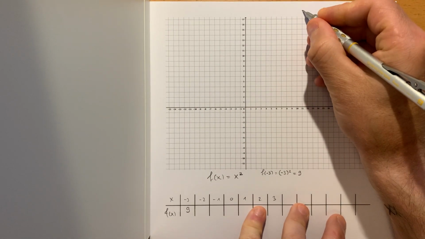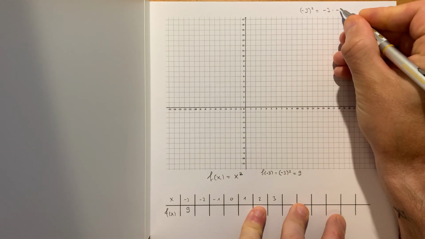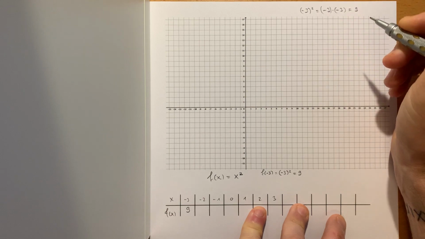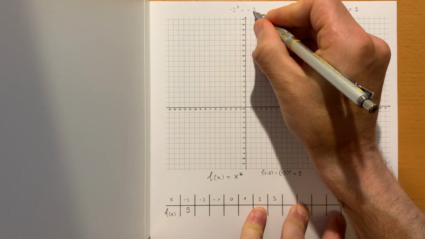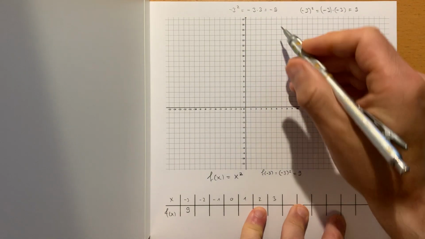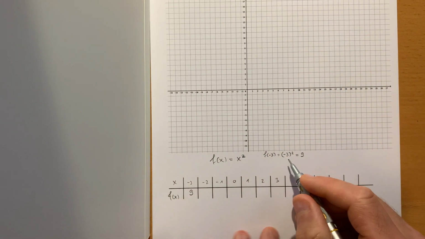let's write that up here. (-3) squared, that's -3 times -3, that's obviously 9. But -3 squared without brackets, that's -(3 times 3), and that's -9. So this is not what we want. We want to plug in -3.